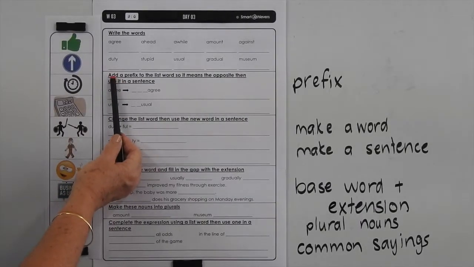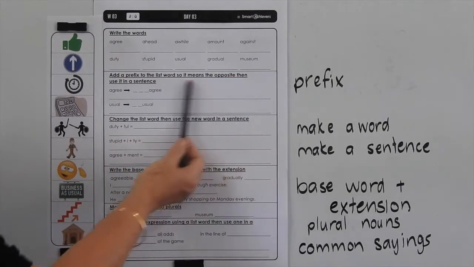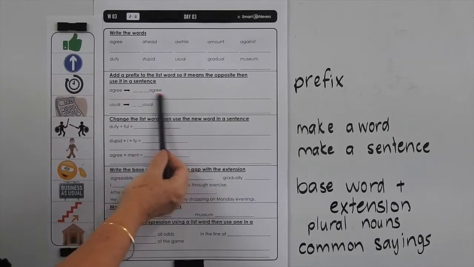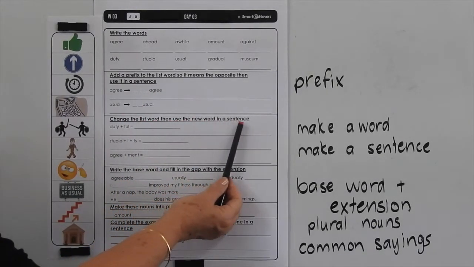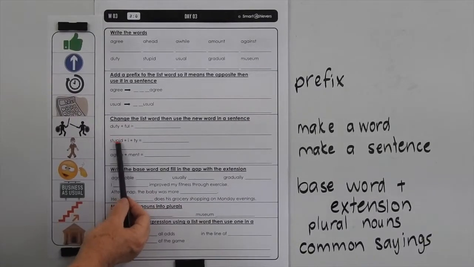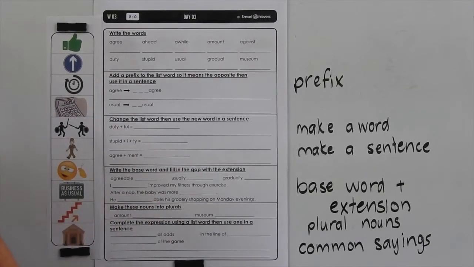In this section we want you to add a prefix to the list word so it means the opposite, then use the new word in a sentence. Change the list word, then use the new word in a sentence. So you've got dutiful, stupidity, agreement. Just be careful here, there's a rule that you have to apply.